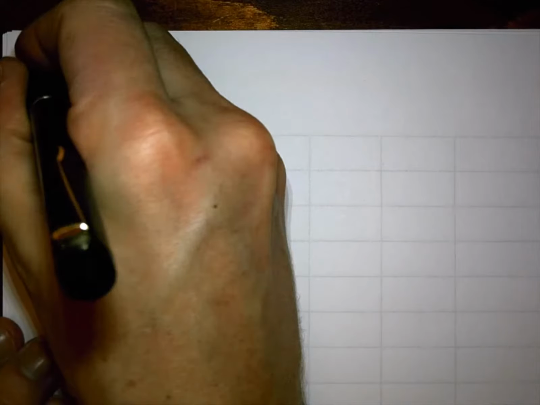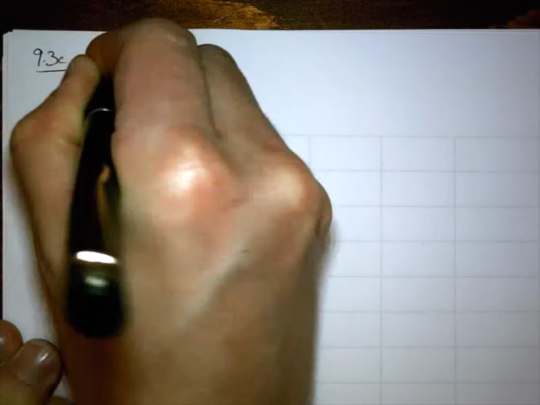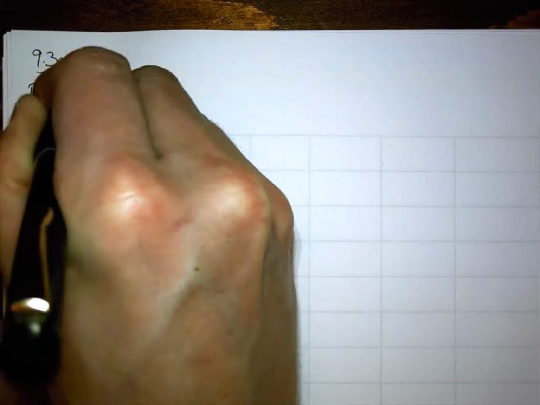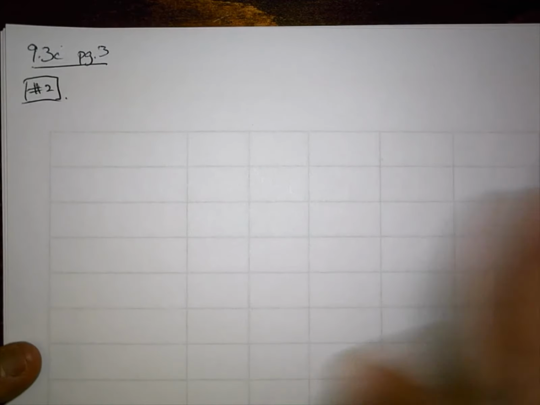First of all, I'm just going to get a new sheet of paper and I'm going to write 9.3c. Page 3. We're doing question 2. Okay. So first of all, it really helps to draw a picture because it's hard to understand what's going on here.